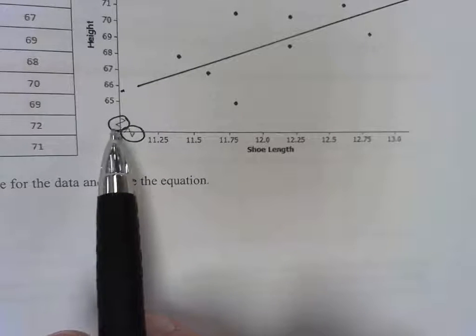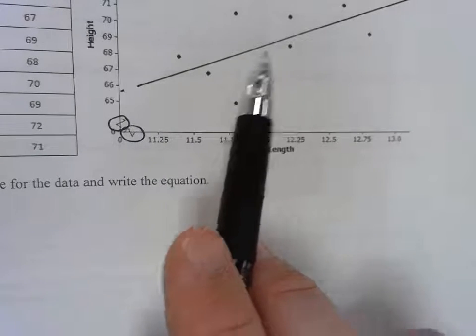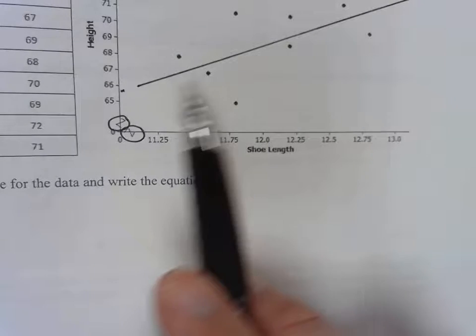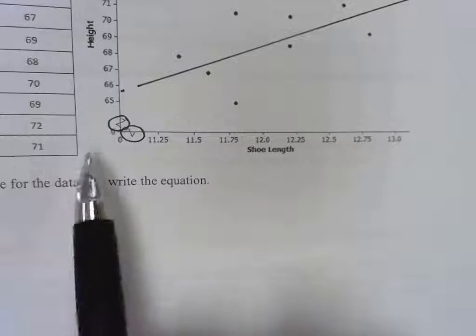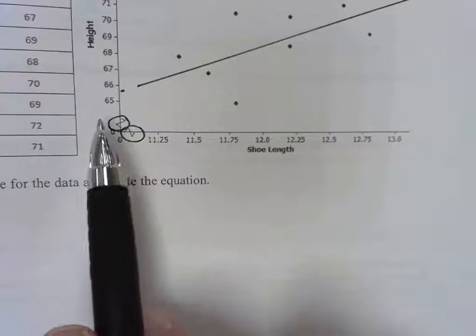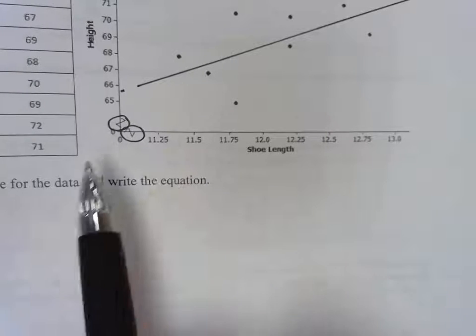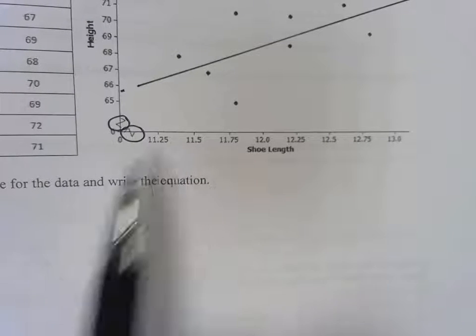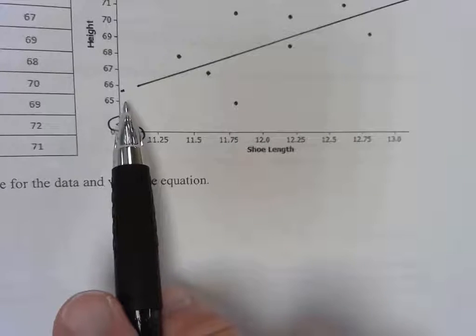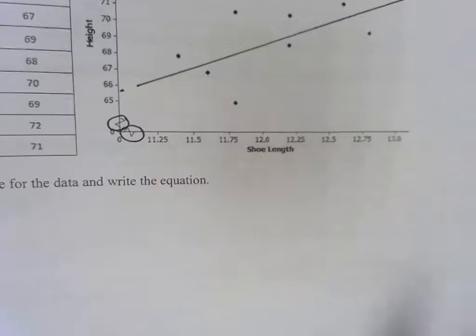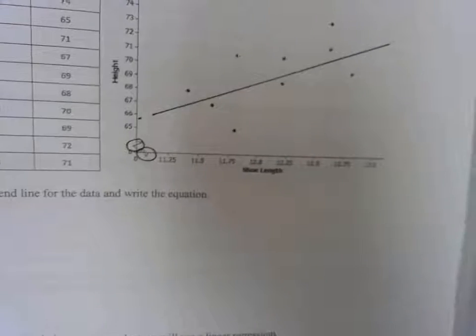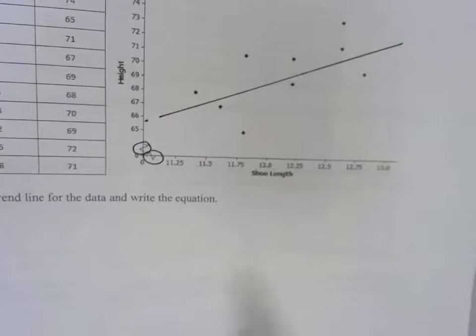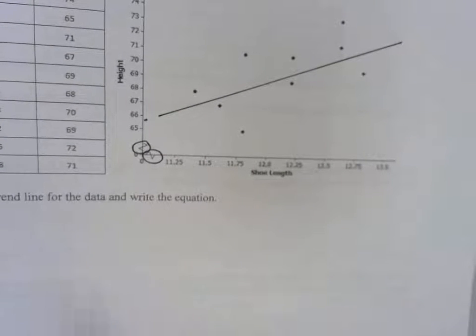So because I have those squiggly lines, I don't want to draw the line all the way through because my y-intercept is going to be off because I'm skipping some points at the beginning. That's what those lines mean. Like I skip from 0 to 11.25 and then I skip from 0 to 65. So it's going to be hard to get the slope of this equation because the y-intercept is going to be off because of those lines.